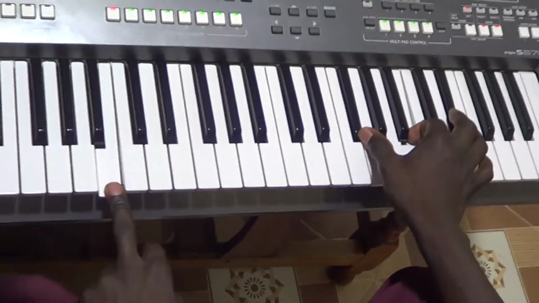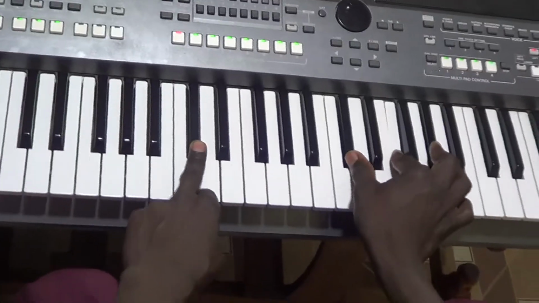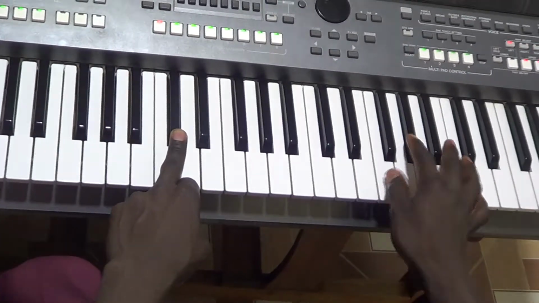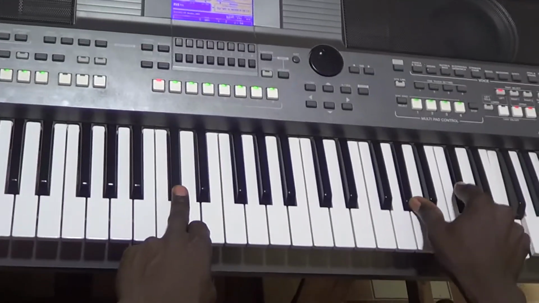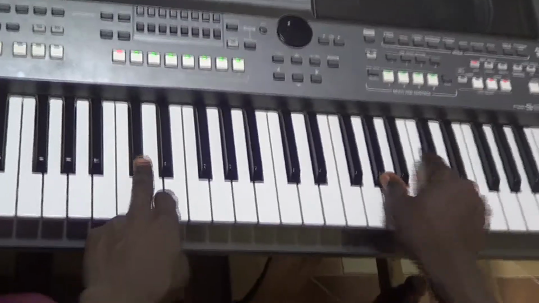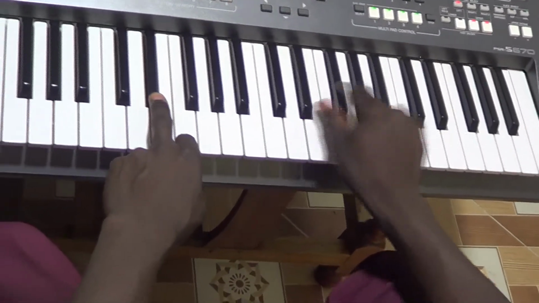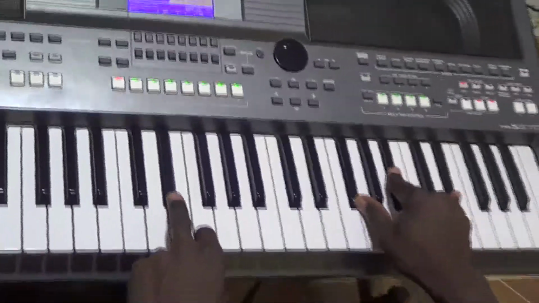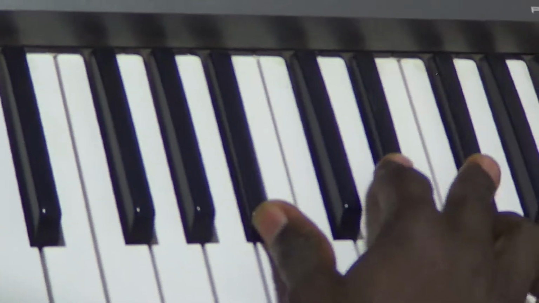Okay, then I go to my 5. Root position is this. First inversion, second inversion. Then I go to my 6. Root position. Okay, first inversion, second inversion. Okay, then I go to my 7.